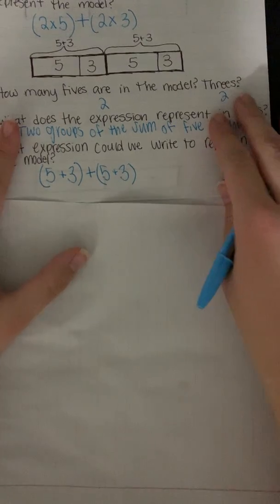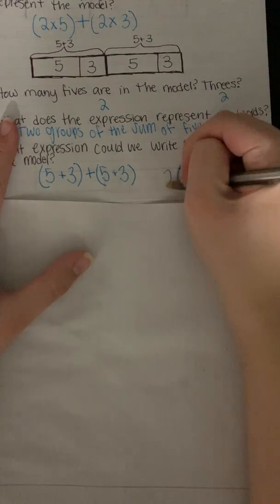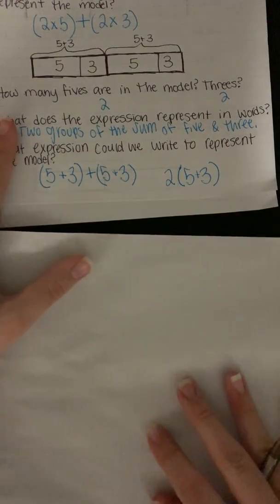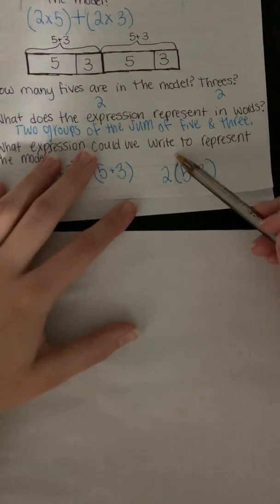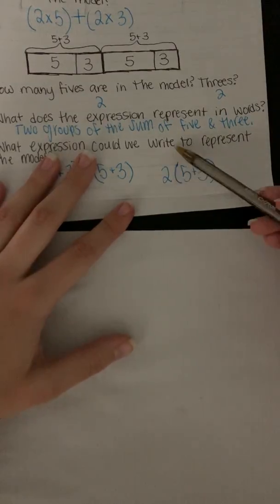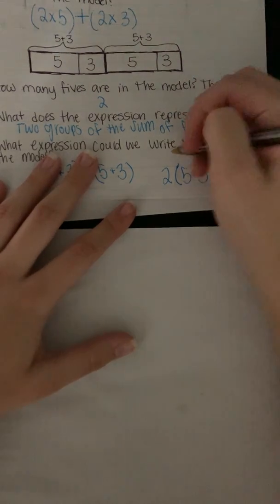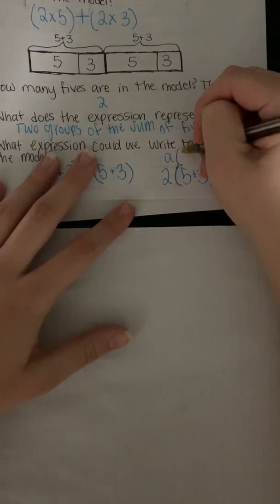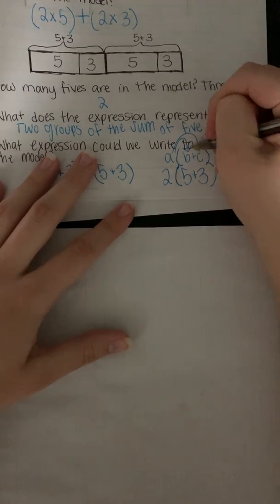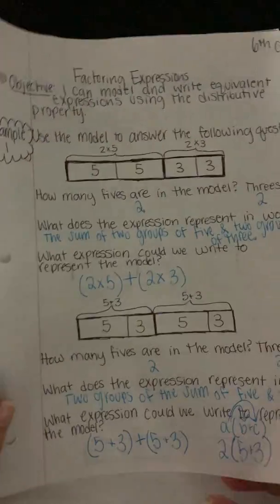We could also use multiplication. So we could do 5 plus 3 times 2. And we could also write the 2 at the end, but since we're going to be talking about the distributive property, it's really smart to write the 2 in front because with the distributive property, remember we see letters and numbers at the front of the parentheses that we would distribute to the inside of the parentheses, or share with the inside. So we'll get in the habit of writing that at the front. Let's keep going with our lesson.